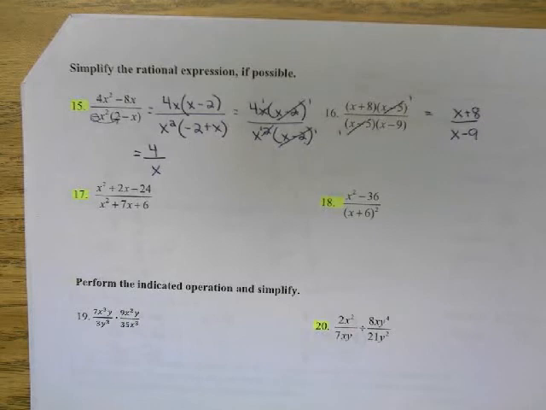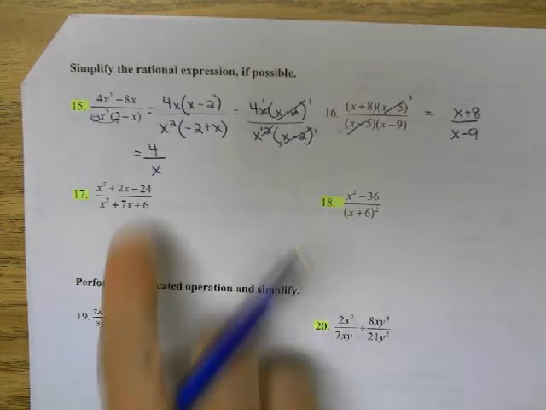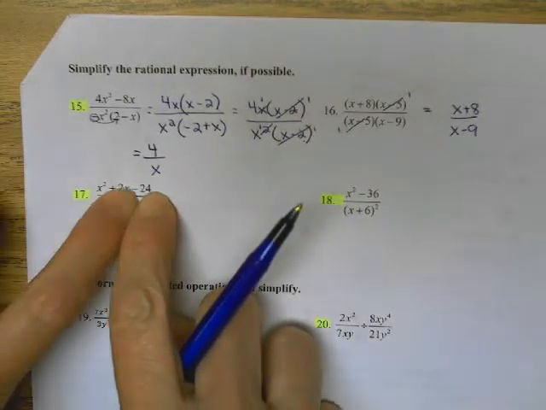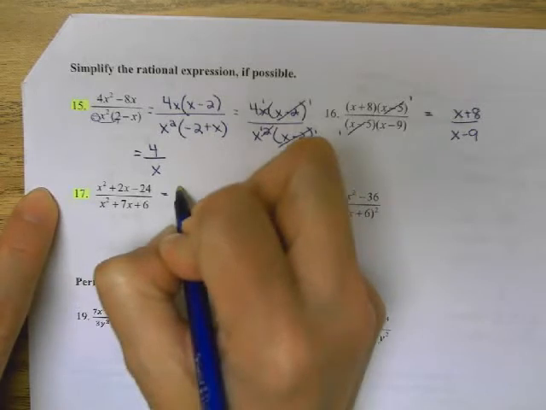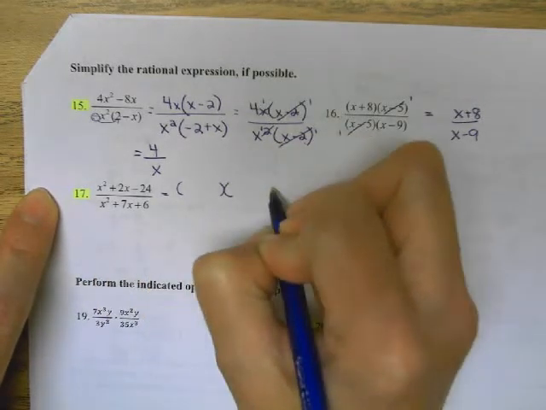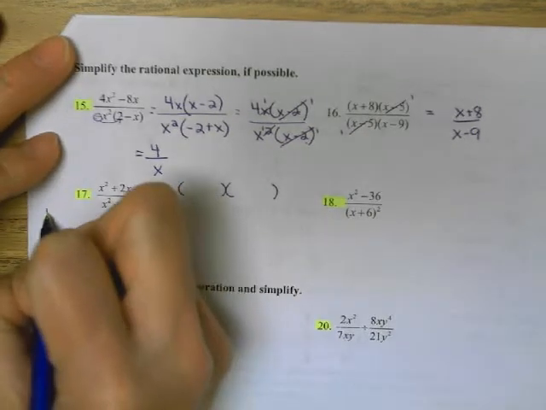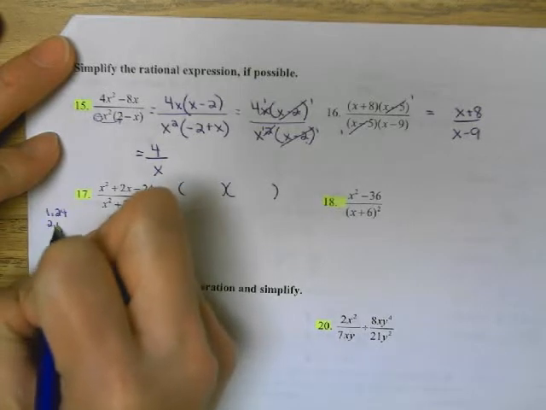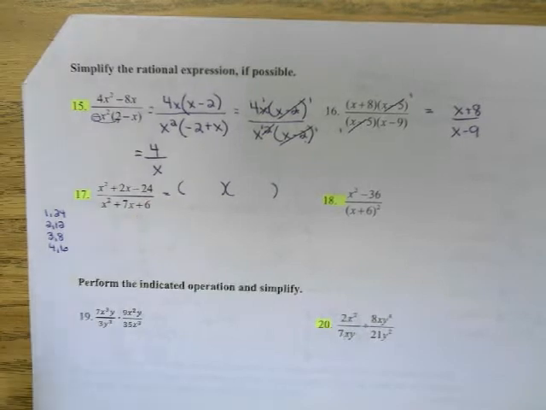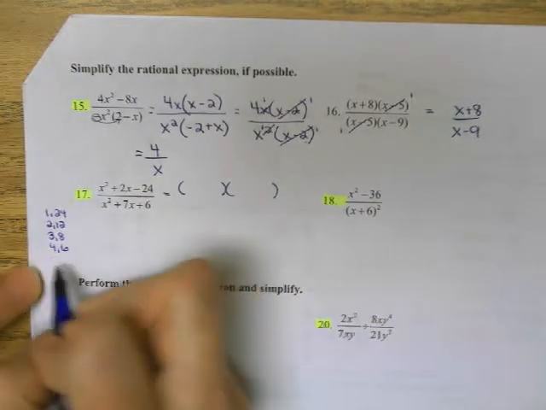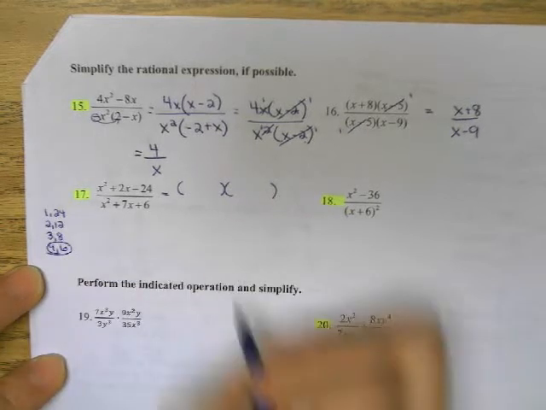All right, 17. 17 we're going to have to factor. This time these are trinomials. So I'm looking for what multiplies to give me 24 and subtracts to give me 2. So if you're not sure, remember that you can always come over here to the side and list your factors of 24. Okay, and again, I'm looking for the 2 that subtract to give me 2. So I've got 4 and 6.